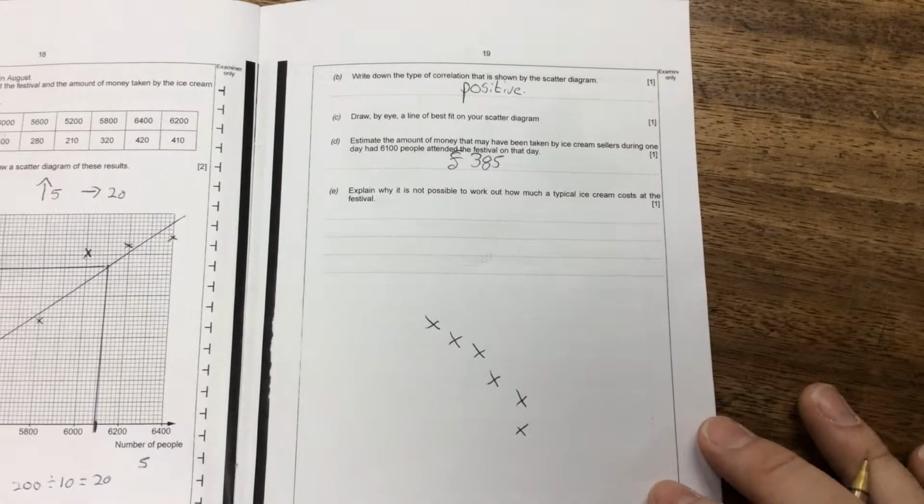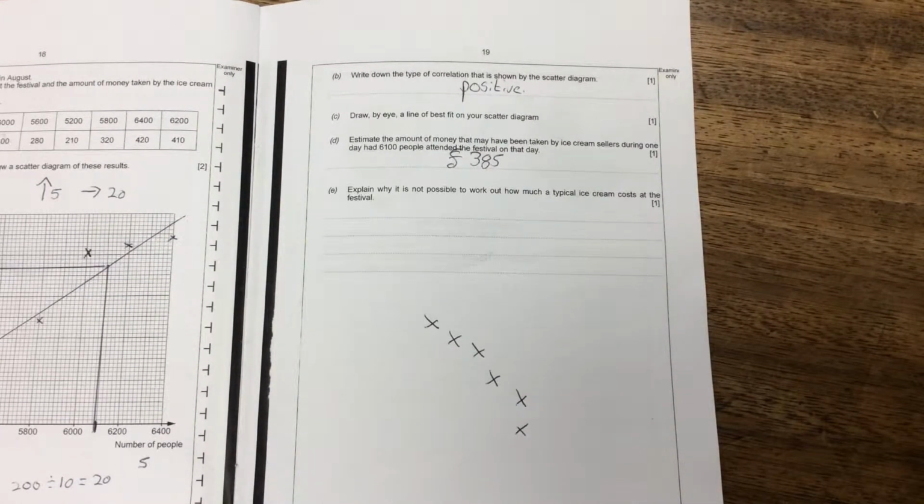Right, and part E says, explain why it is not possible to work out how much a typical ice cream costs at the festival. Lots of reasons there, because we don't know how many people are buying ice creams. All we know is the number of people attending the place. So we don't actually know how many ice creams they've sold. So to work out how much each ice cream costs, we need to know how many people have bought an ice cream. But we don't know. Just because there's 5,500 people there on one day, it doesn't mean all of them have bought an ice cream. Perhaps only 100 have bought them.